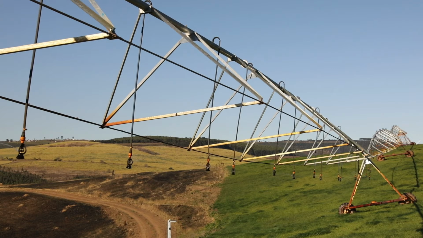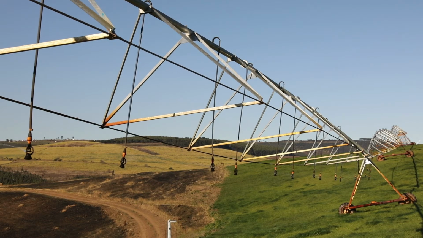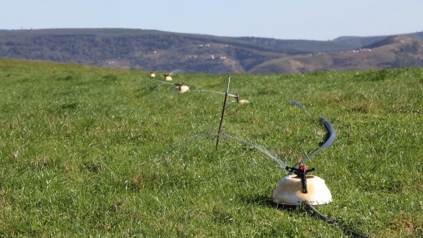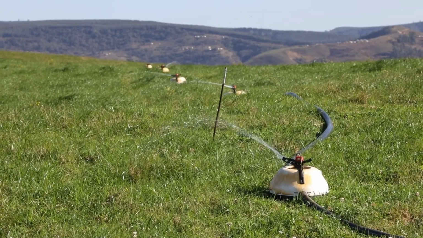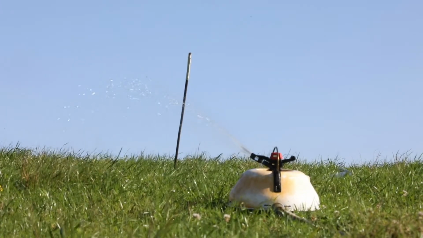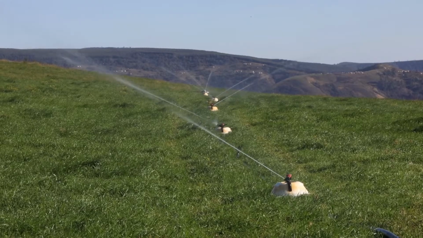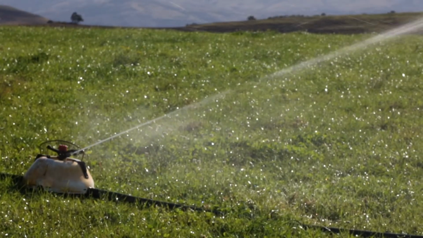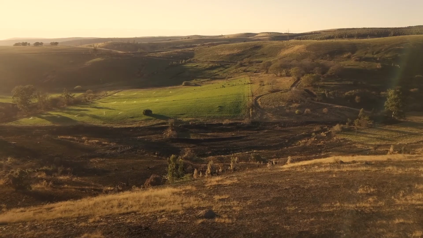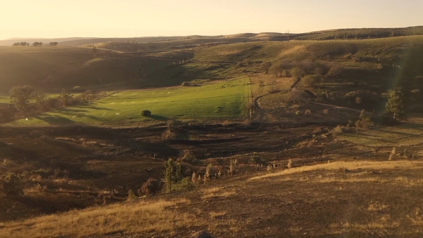We have found numerous systems where there is insufficient pivot pressure. This results in poor water distribution and inefficient irrigation. In these cases, we first have to increase the pumping pressure, which uses more energy, but that results in a higher yield of the crop.